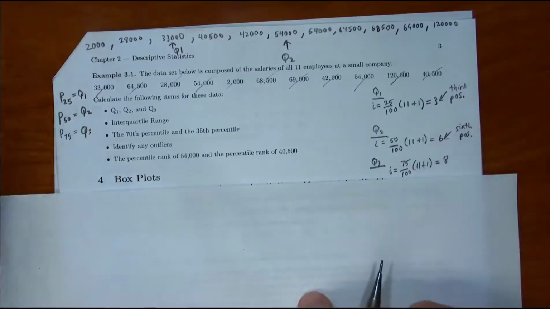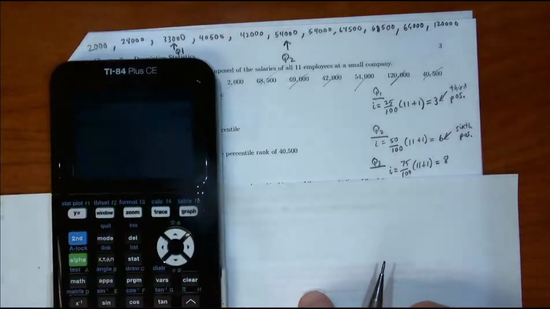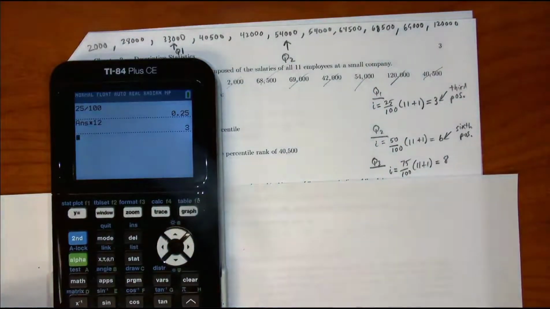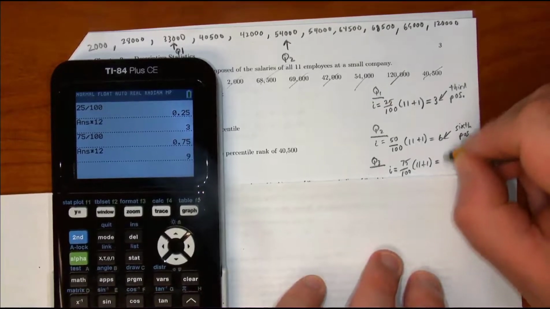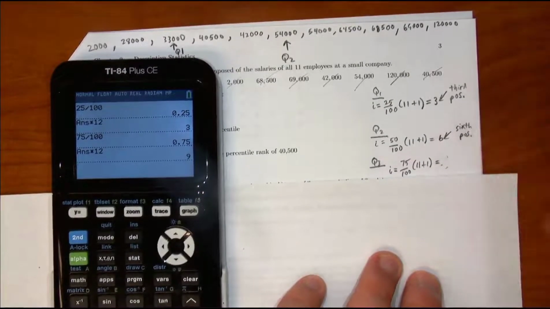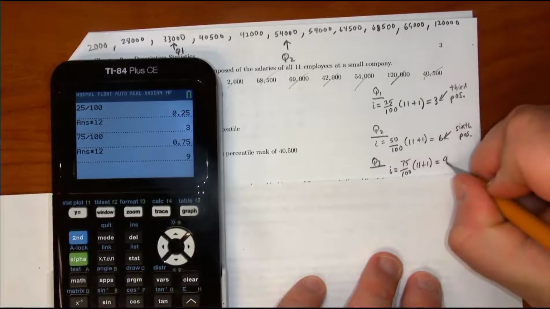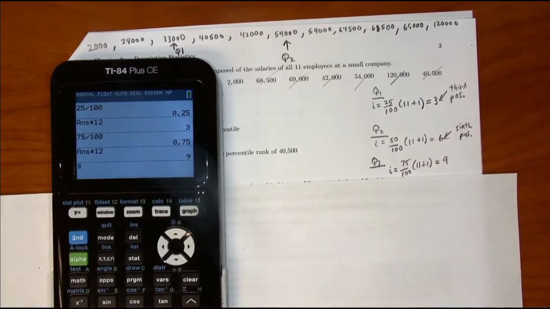Okay. Again, if you don't want to do that in your head, no worries. Just do 75 over 100 times 12. Oh, a good thing I did, because I said 8, and my mental arithmetic was wrong. 9. That happens a fair amount.